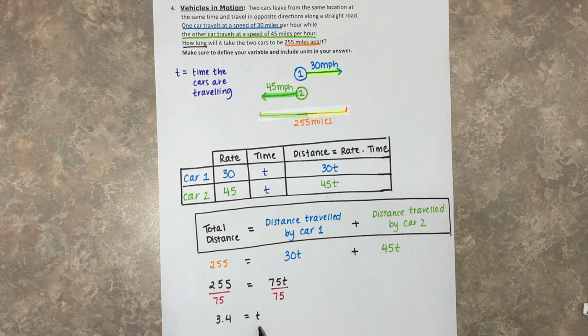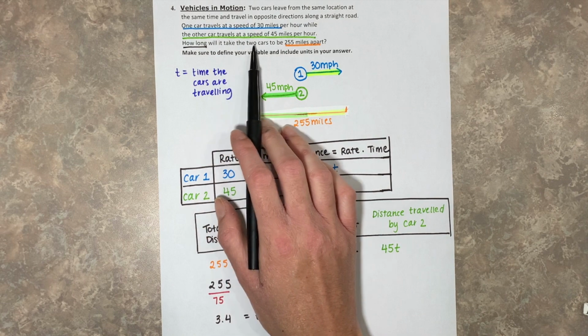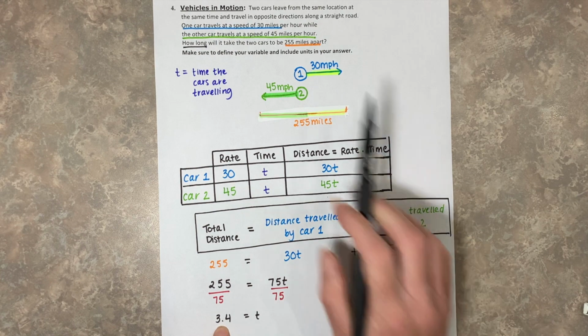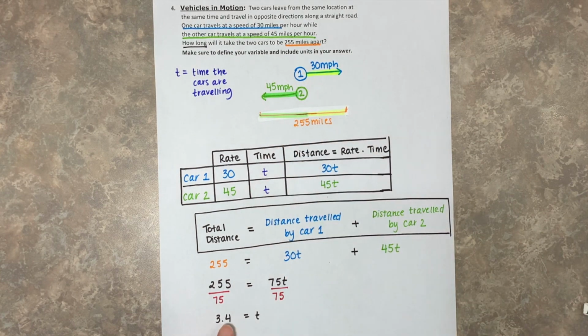Let's make sure we've answered the question. How long will it take the two cars to be 255 miles apart? So t is our time, and it looks like the units here are miles per hour, so this time must be in hours. So it will take the two cars 3.4 hours to be 255 miles apart.